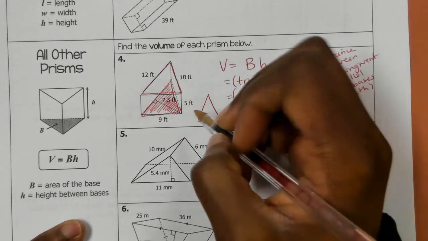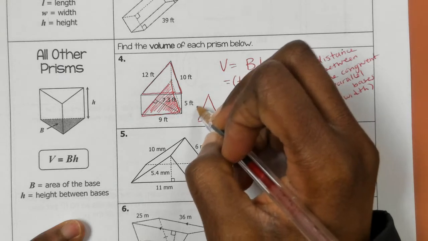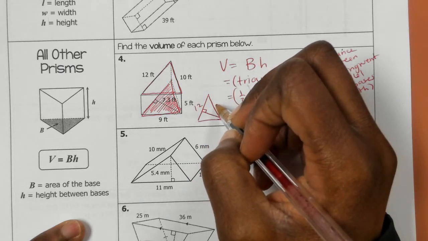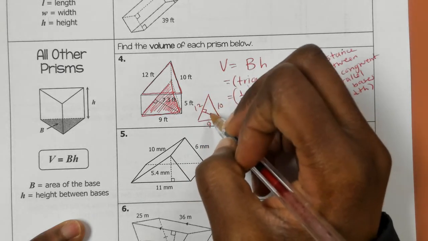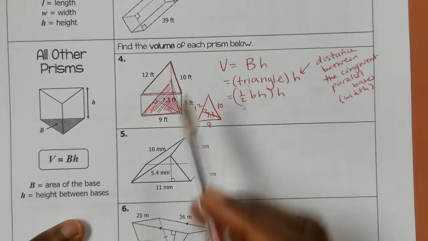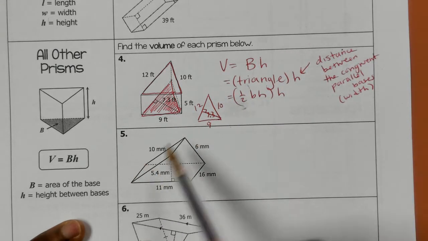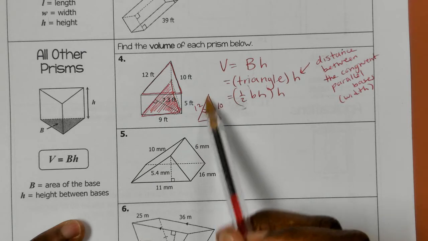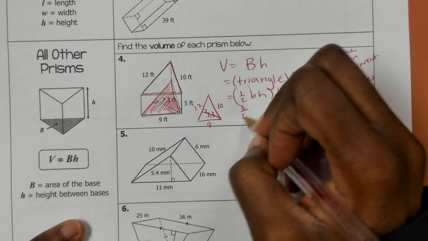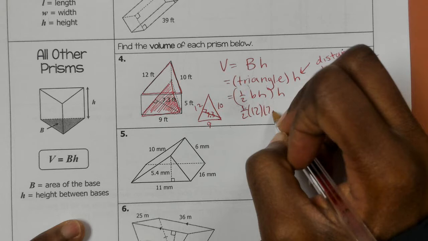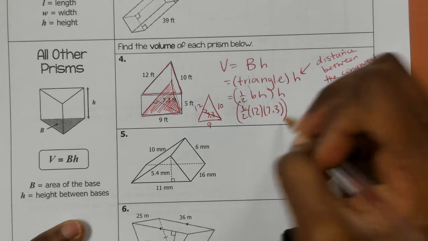I'm just looking at the triangle's base and height. So we have 12, this side is 10.9, and then this side is 7.3. The base and the height on this triangle have to be perpendicular to one another. So I need to use the 12 and the 7.3 as my B and my H for the triangle.